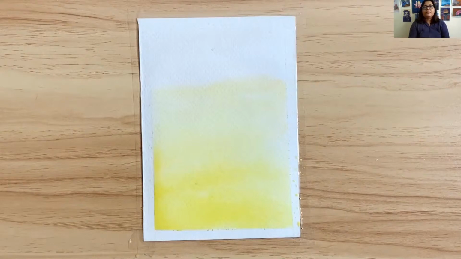Okay? Use a thick brush. Don't use a thin brush. Otherwise, you will take up a lot of time. Okay? Everybody ready now for the next step?